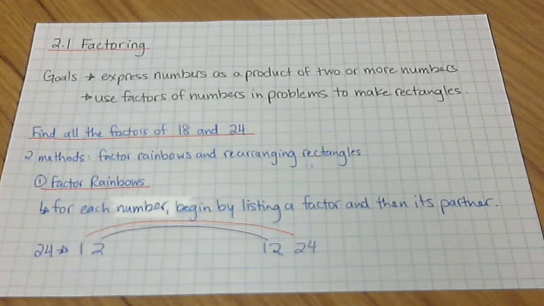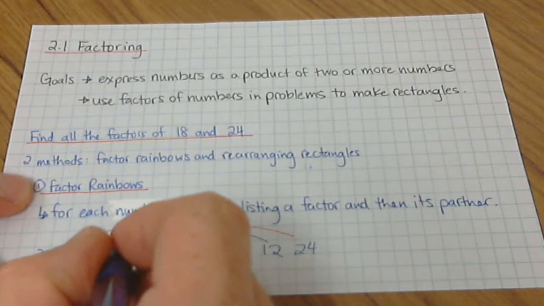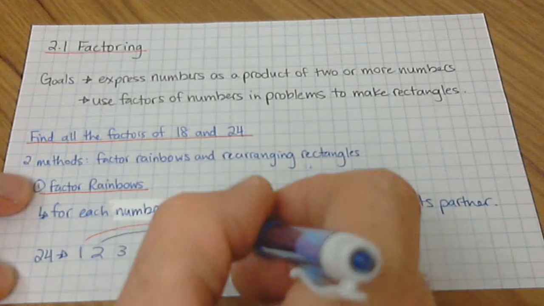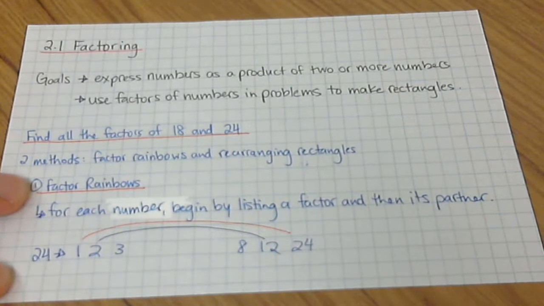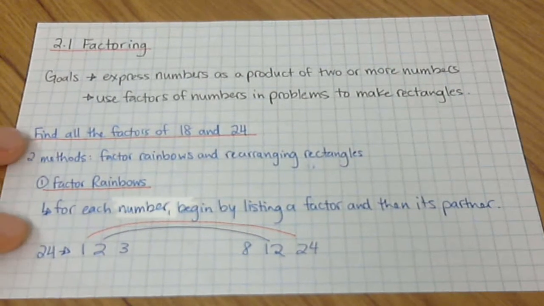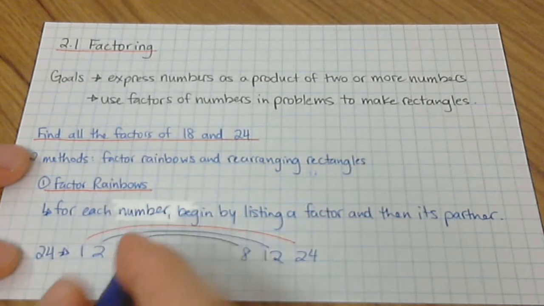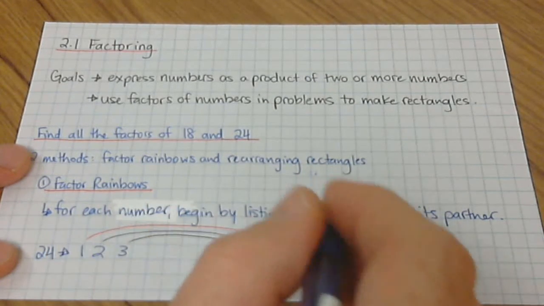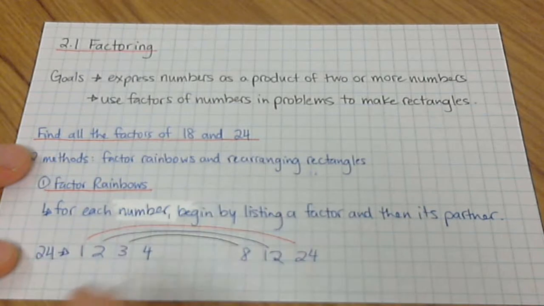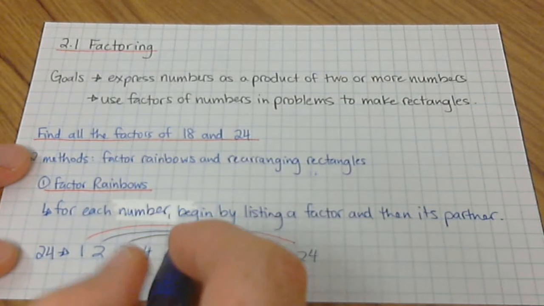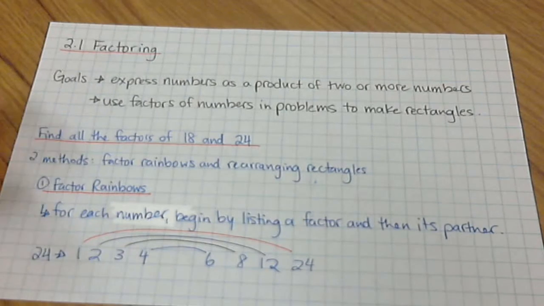The next number that I know divides into 24, like if I add up 2 plus 4 is 6, so I know that 3 is going to go into 24, and I know that it's 3 times 8. And so we'll use a different color again to join it up. And lastly, I know that 4 is a factor, and it's 4 times 6. And I'll join up those two numbers.